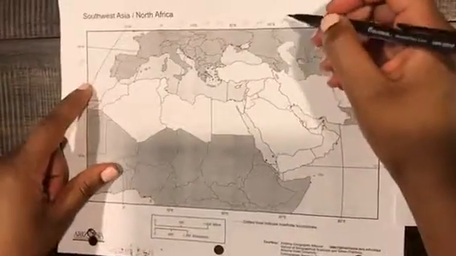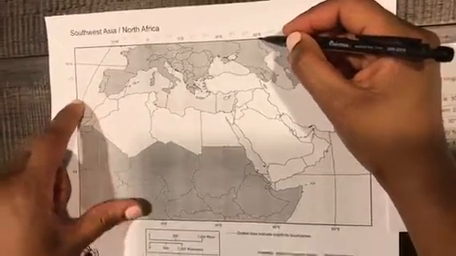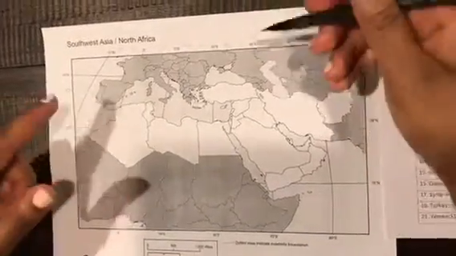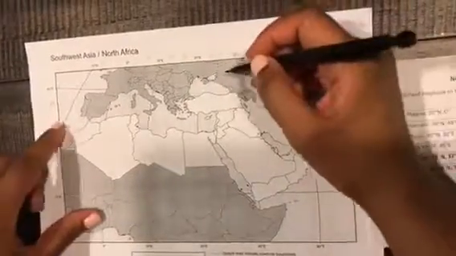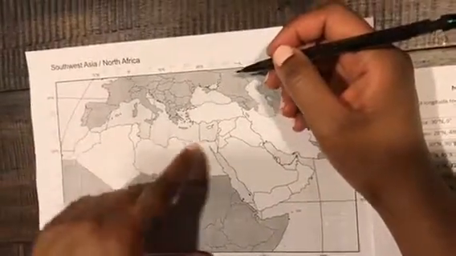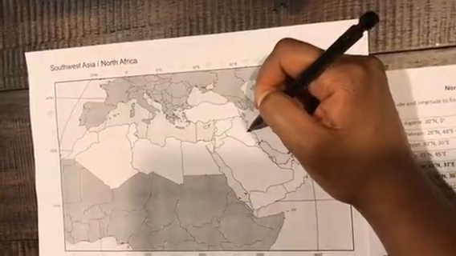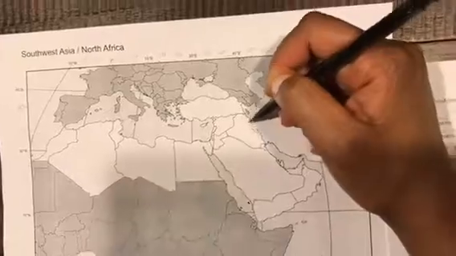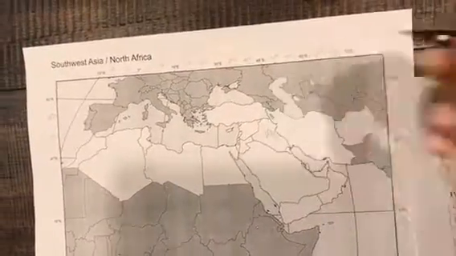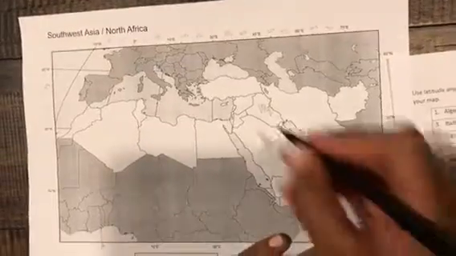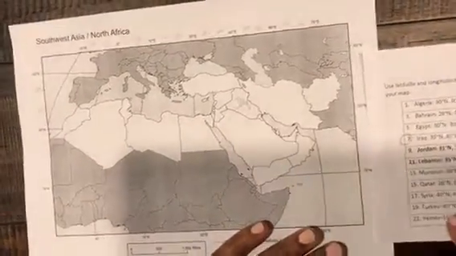We're going to go until our fingers meet, and then where it meets, that's the country. Okay, so we've got 35, and then we've got 45. Okay, we're right here. So this would be Iraq. Okay, and I'm gonna just write the country name in the country space.